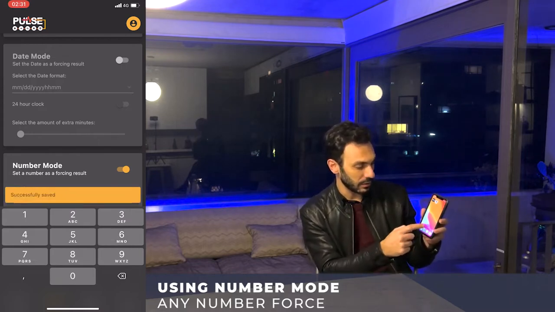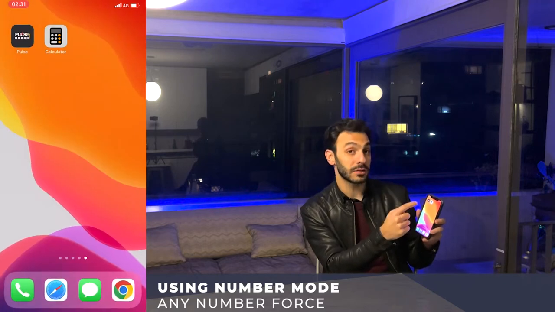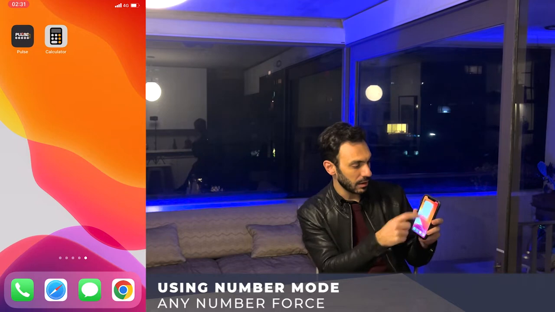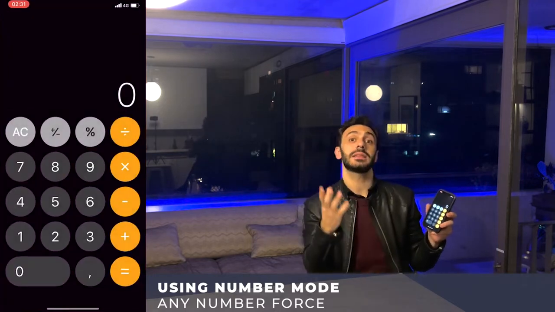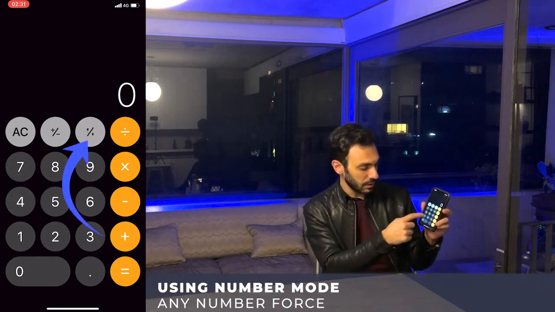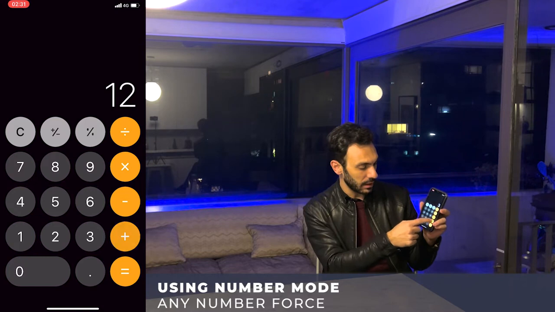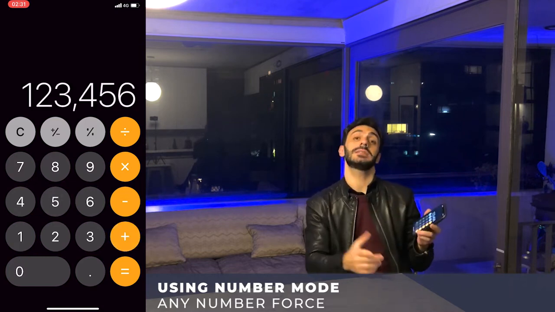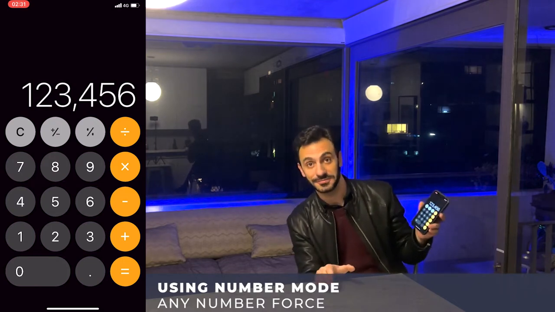Once it is saved, the only thing that I need to do is, with the application of the Magic Calculator closed, I reopen it, and when I do, it shows us the change that I have already made in the application. So it means that if I activate it and I put, let's say, 12 plus 3 plus 5, and I press equal, it will show 1, 2, 3, 4, 5, 6. That is the number that I want to force.